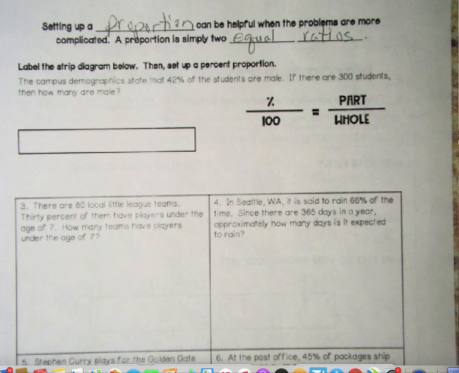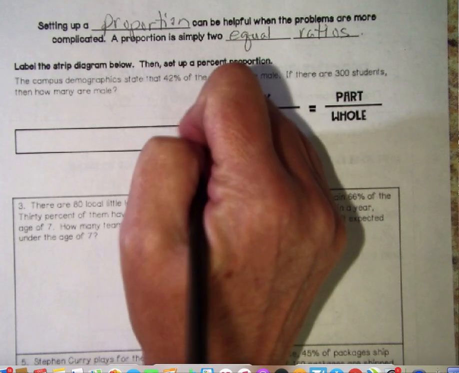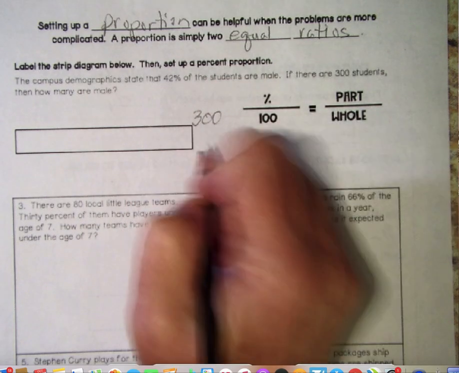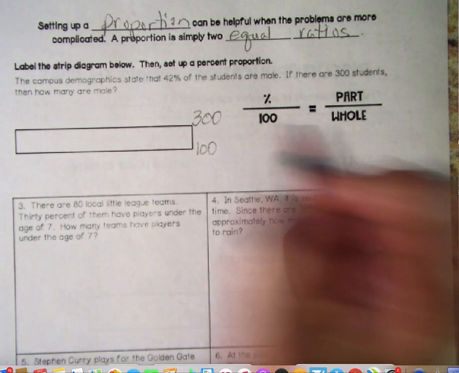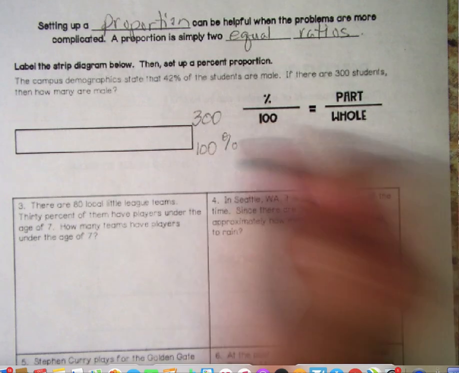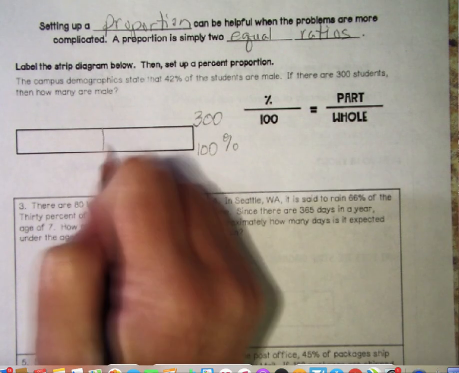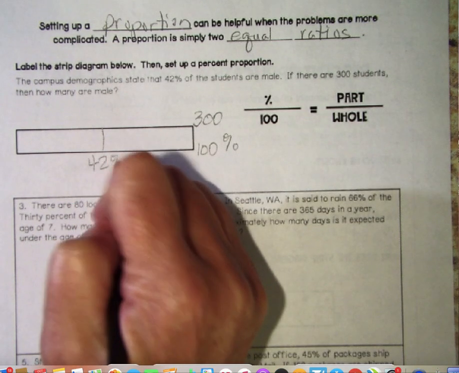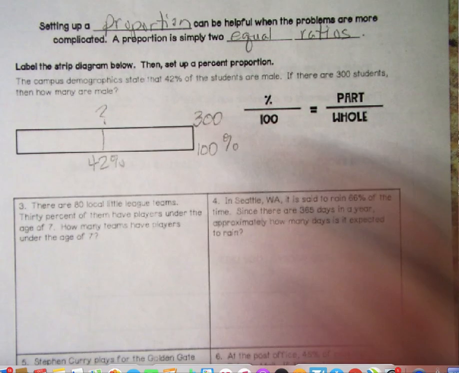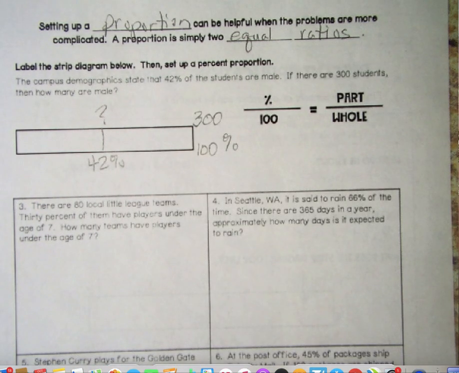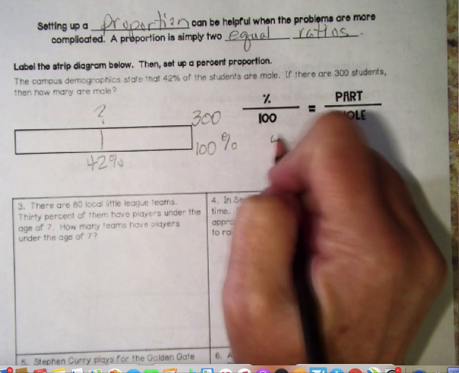If there are 300 students, then how many are male? 300. Here's my percent on the bottom, and I'm going to go ahead and label it. Here's 42% right here, and we don't know what this is. So I'm going to put 42 over 100.